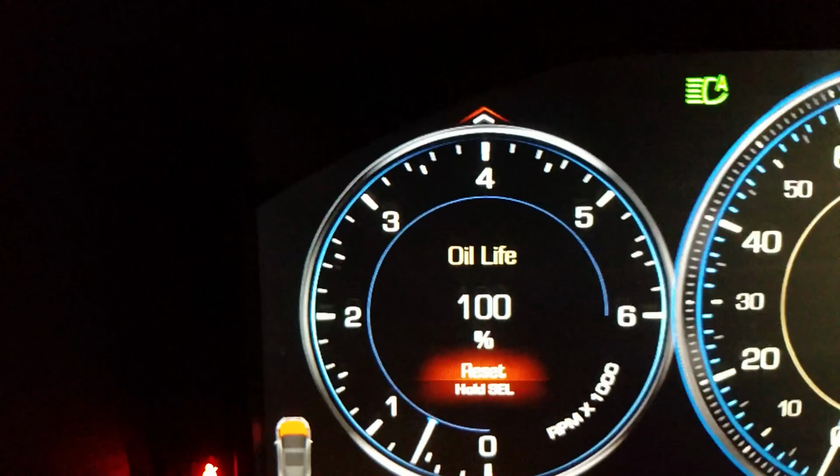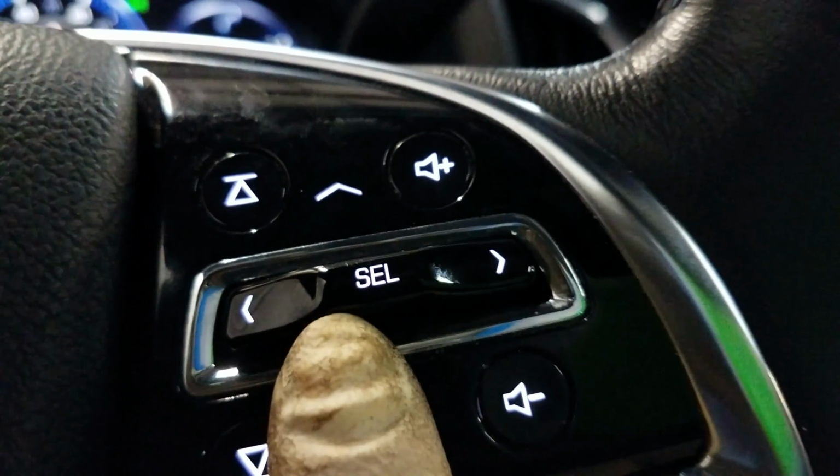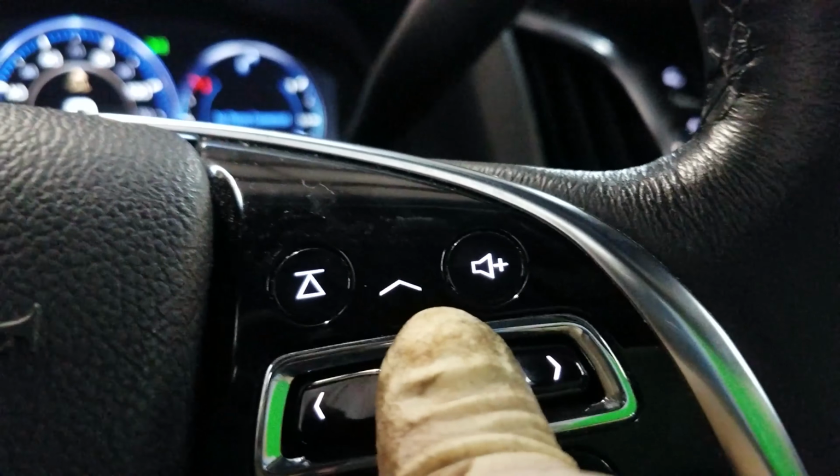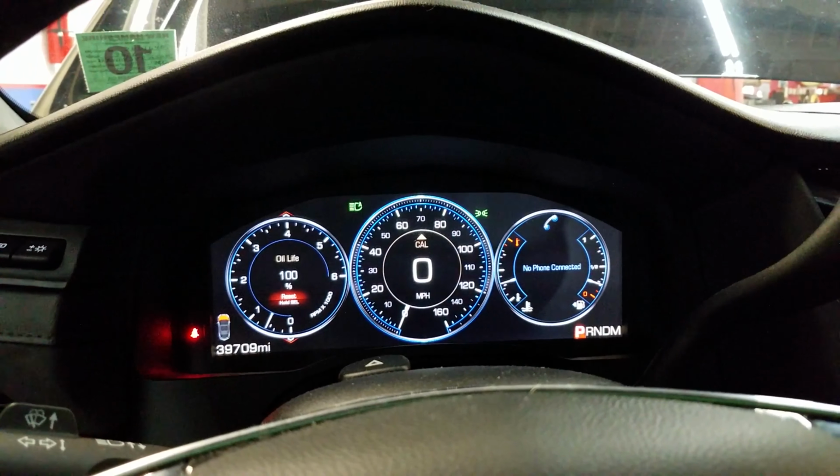once you get to the oil there, just go to reset, and then you're going to hold the select button. And the select button is this button right here. Just push down, hold it, and you'll hear a beep, and it's all reset.